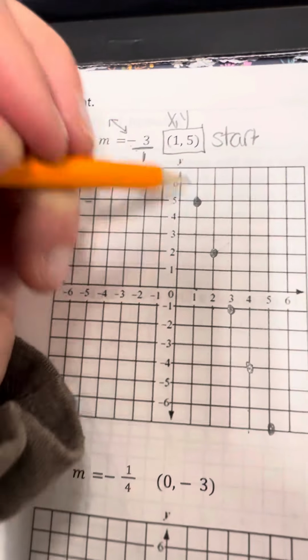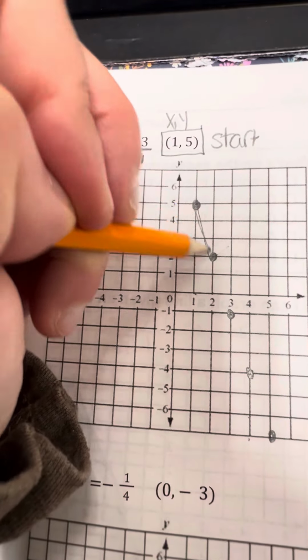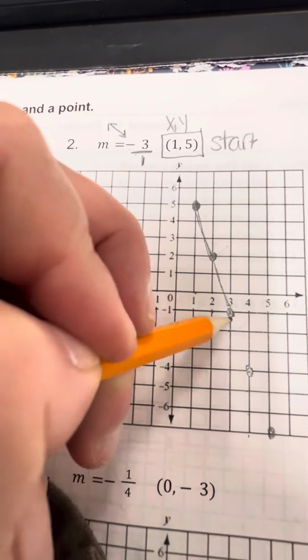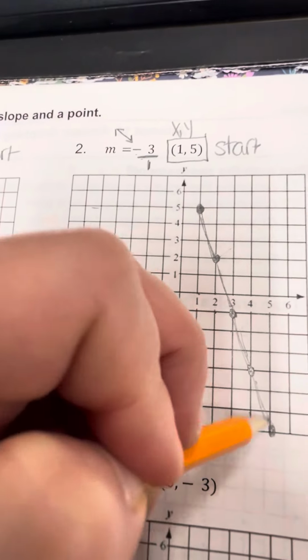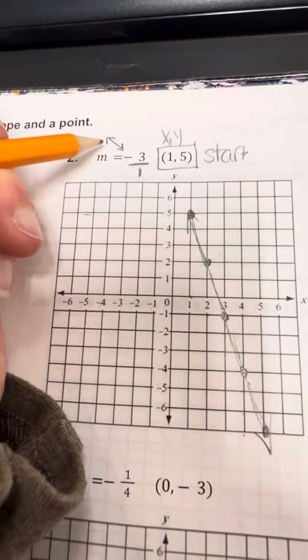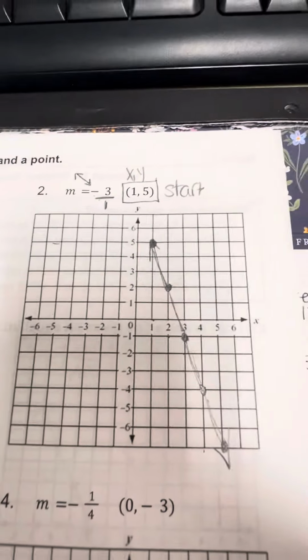And again, it matches up with what I said it should look like. It's pointing in the direction, it's very steep. But it does have that direction. It looks just like that kind of. So we know we did it correctly.